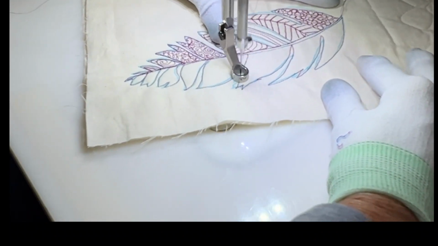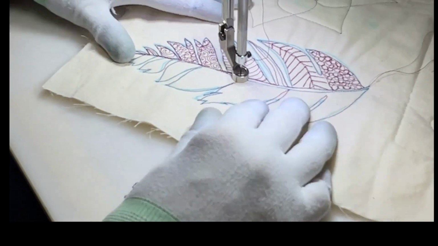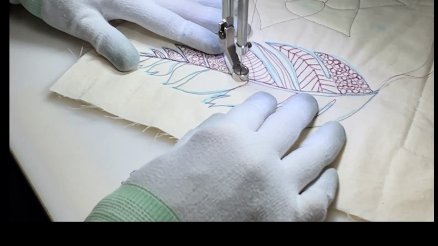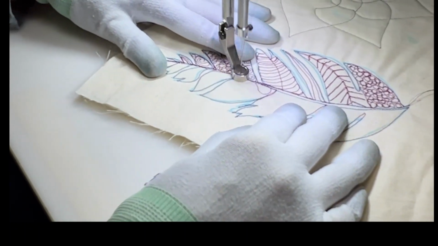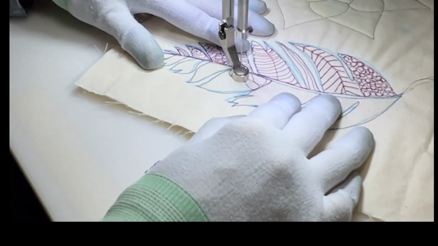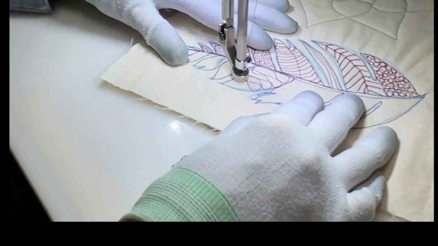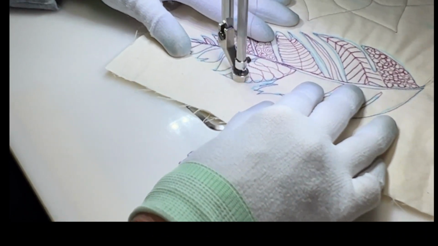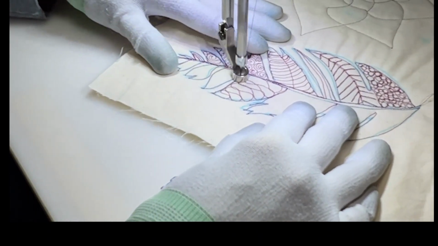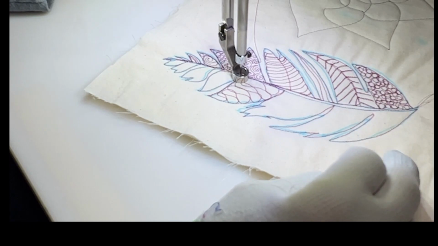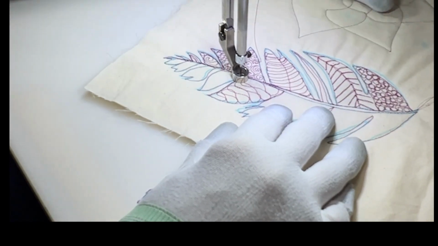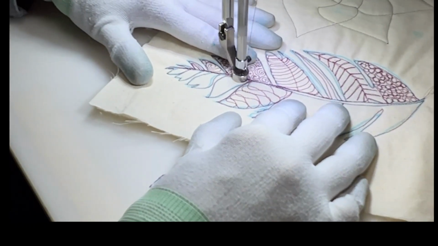Kind of did it in a weird direction, so I ended up back in the middle when I was ready to start filling in designs. The first one that I did here was the ribbon candy, and I think that looked really nice. I'm very pleased with that. Again, stopping after every one to think, now what am I going to do next?